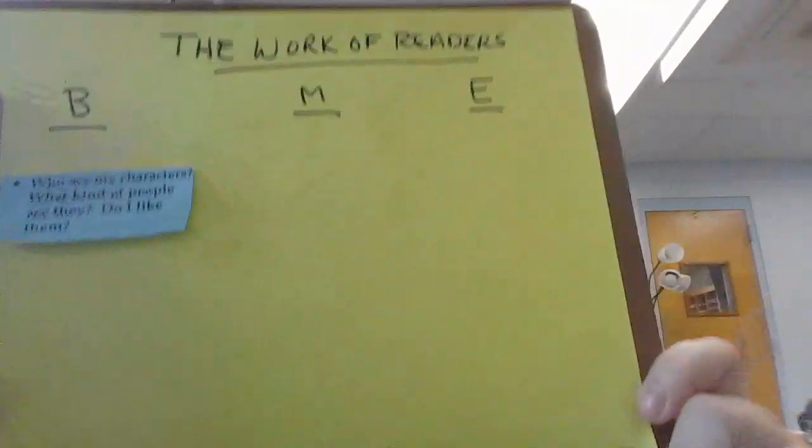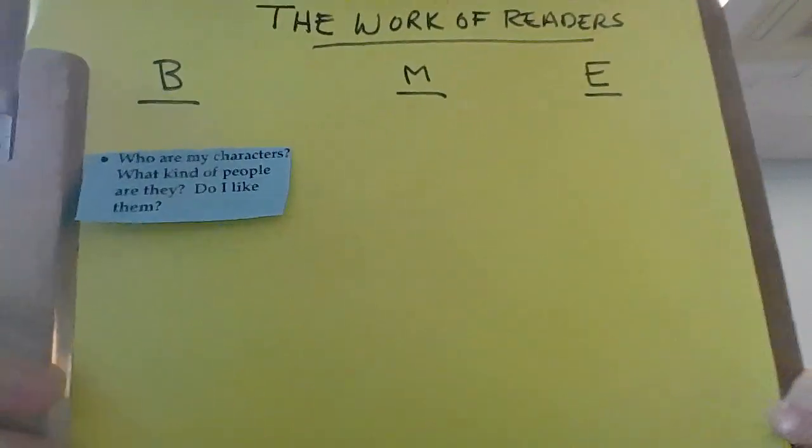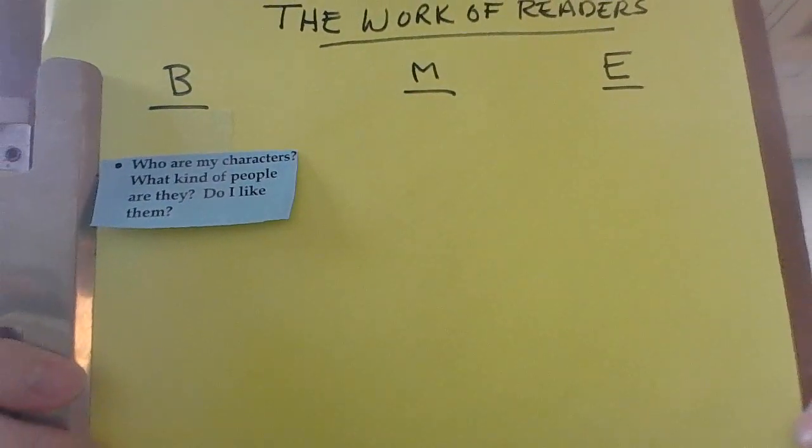about, just like in lots of different books, we want to think about who are my characters and what kind of people are they? Do I like them? Right? Most stories that we read, that's an important thing to think about. We want to think about who our characters are and what do we know about them, right? Do we like them? That's true about most stories, not just fantasy.